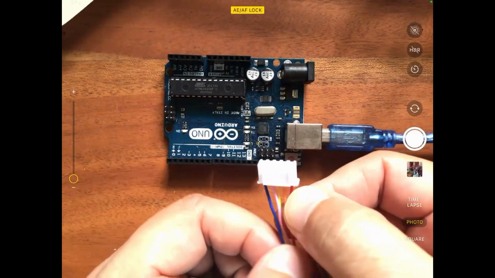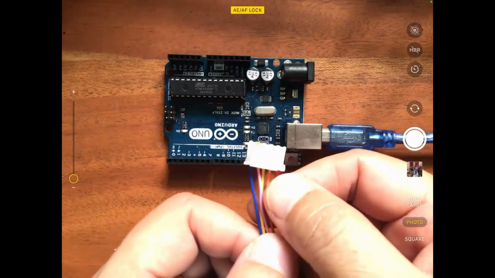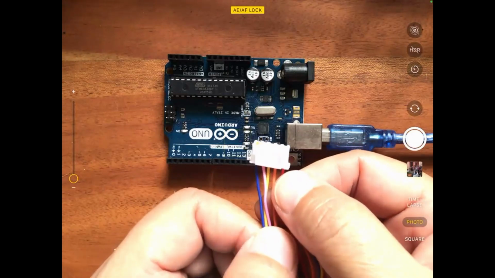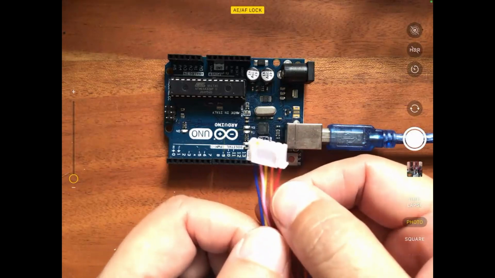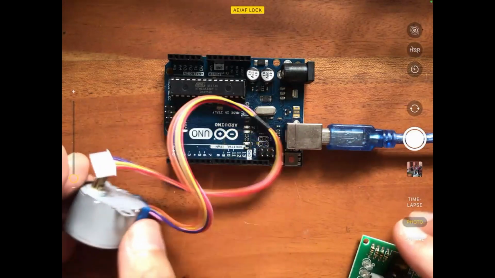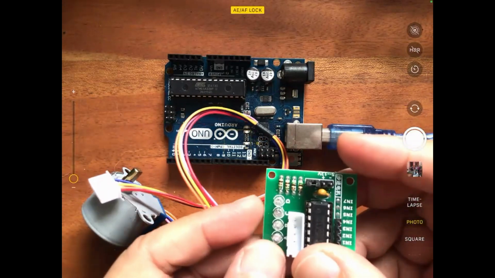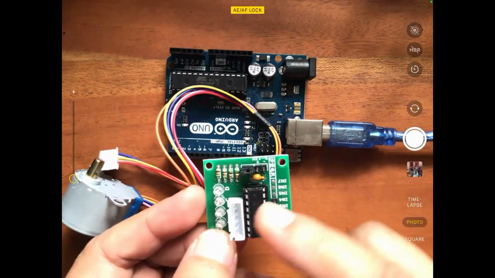But each of these would correspond, there are 5 because one of them is power, no? But 4 of these will correspond, this colored one will correspond to the coil: 1, 2, 3, 4. Another thing that you will need importantly is this. So this is the stepper motor driver.